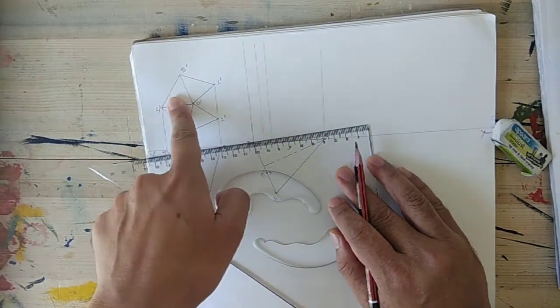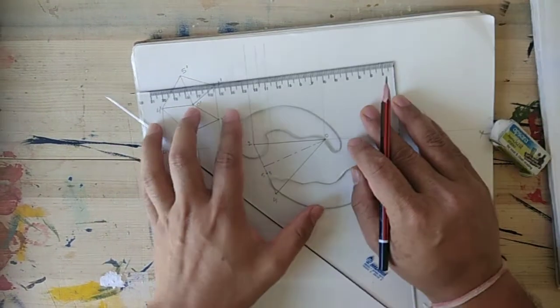After it, class extend all points of front view towards right.